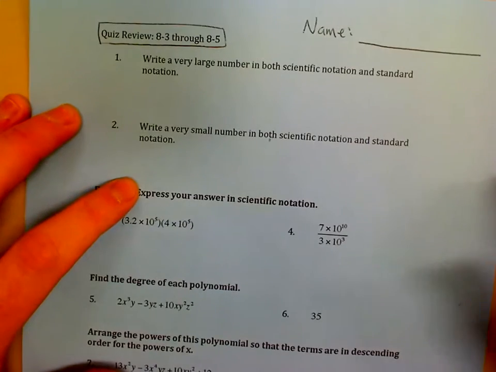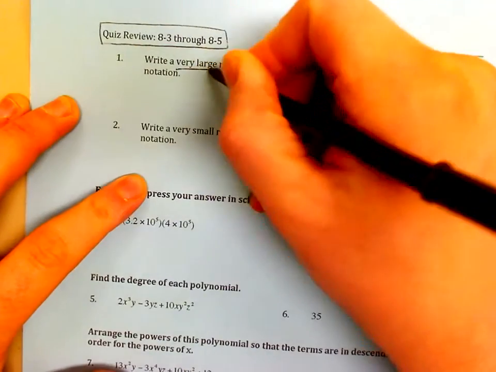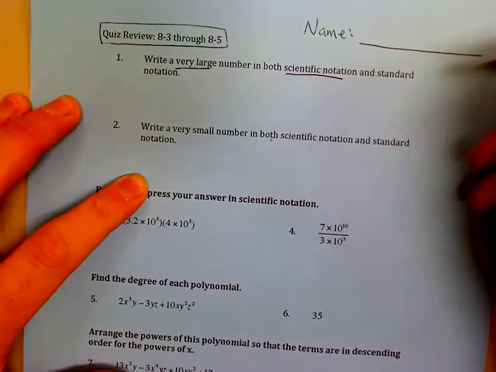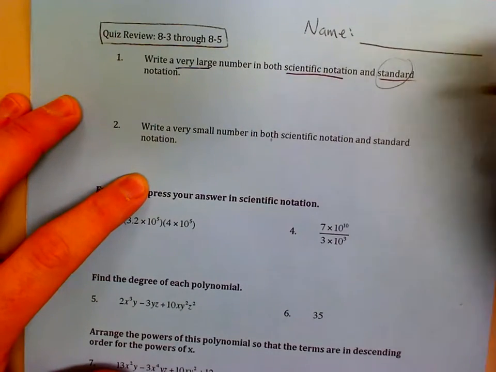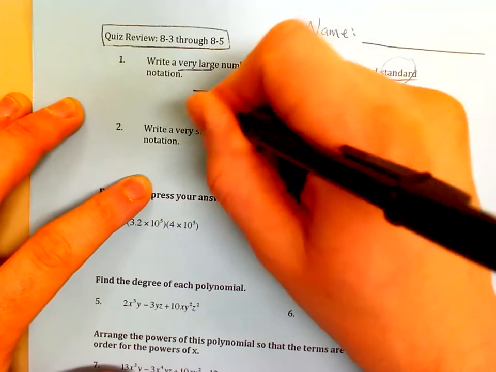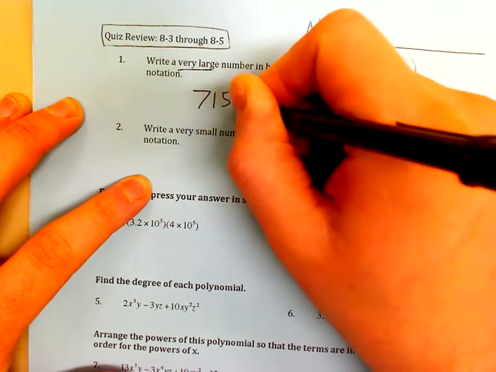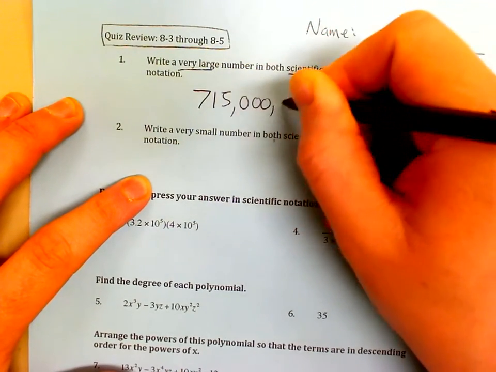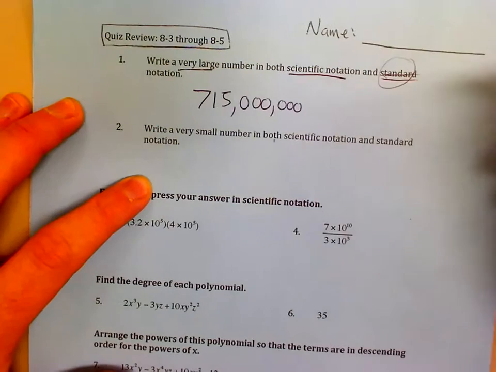Alright, so let's do some work on the quiz review here. We're going to write a very large number in both scientific and standard notation. So I'm going to start with standard. A very large number would be like 715 million. Alright, that's my standard notation.